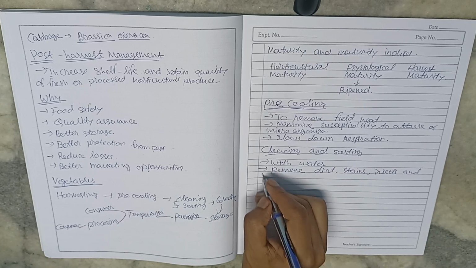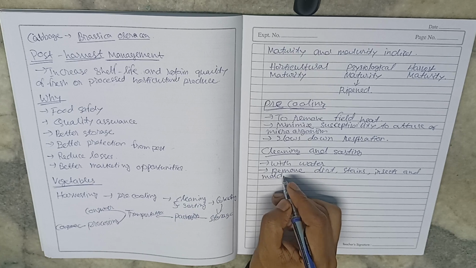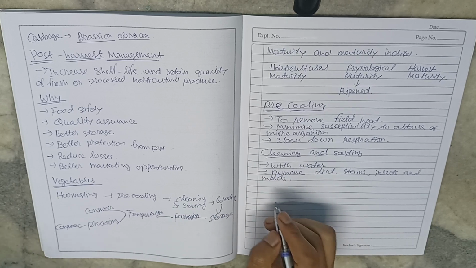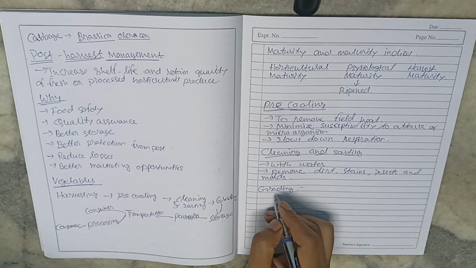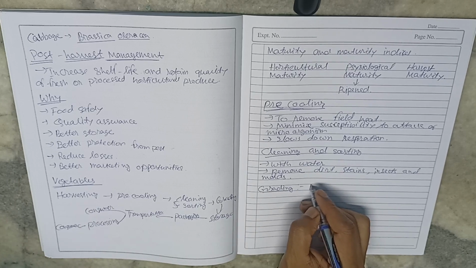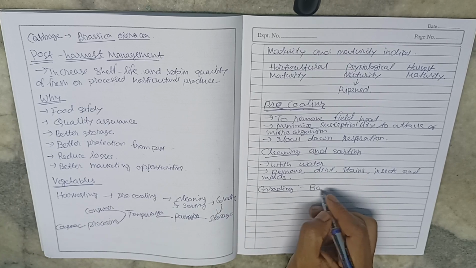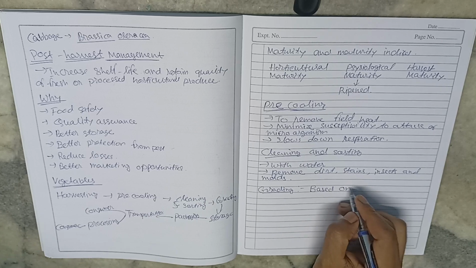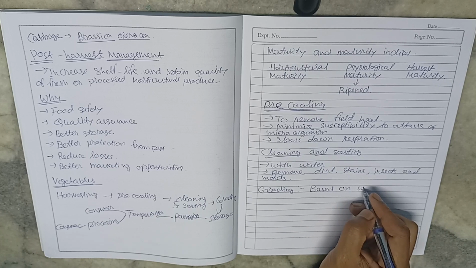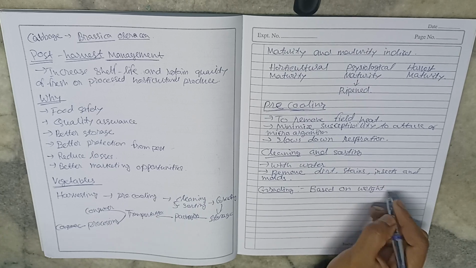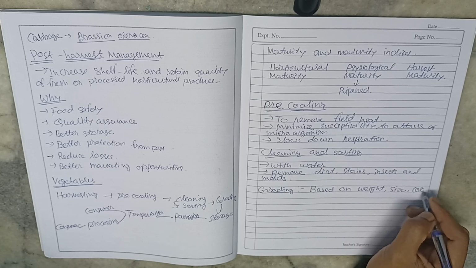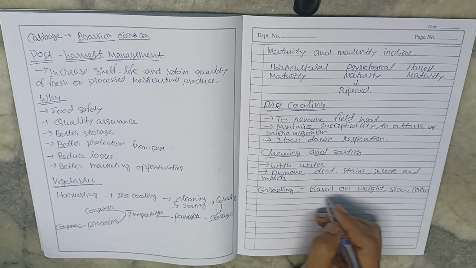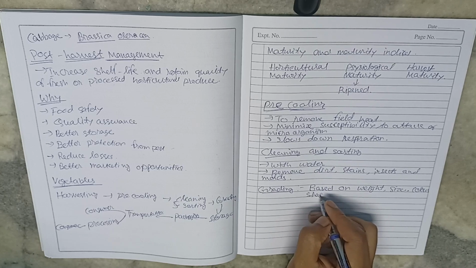Then we have another step, that is grading. Grading of fruits and vegetables is generally done on the basis of their physical characteristics. Suppose we have oranges, of different sizes. On the basis of size, we sort or grade them into different cartons.